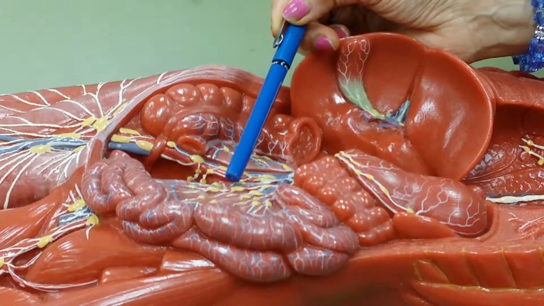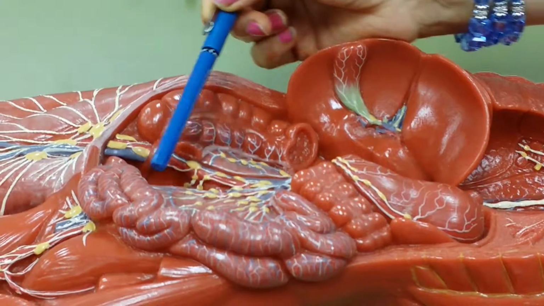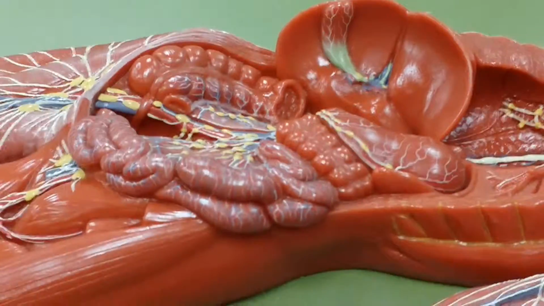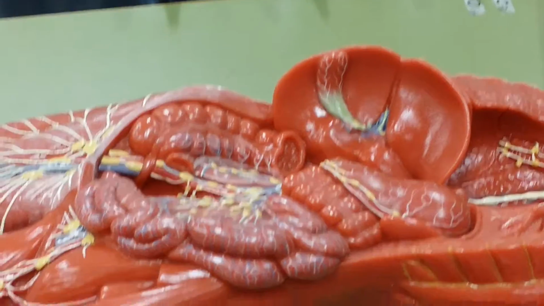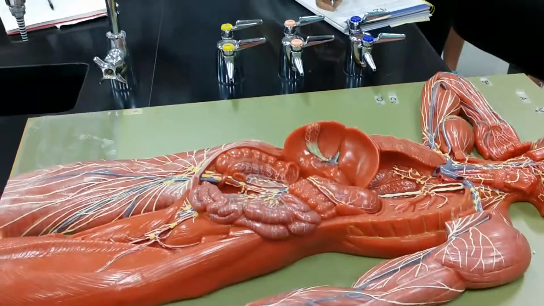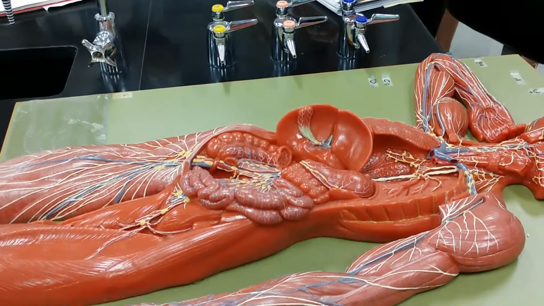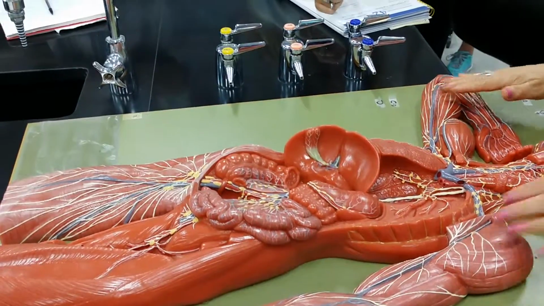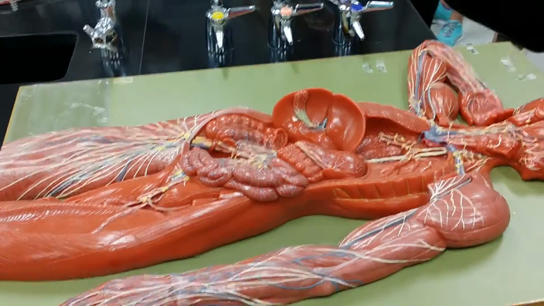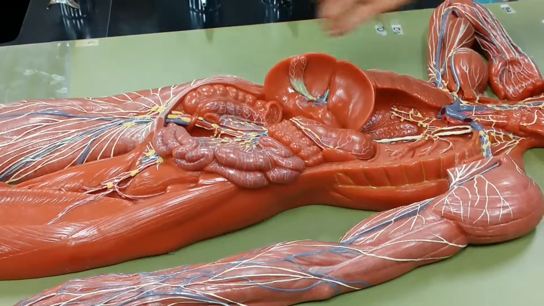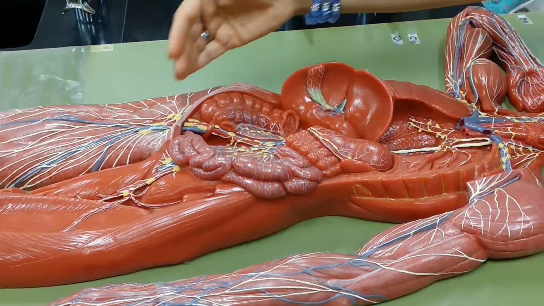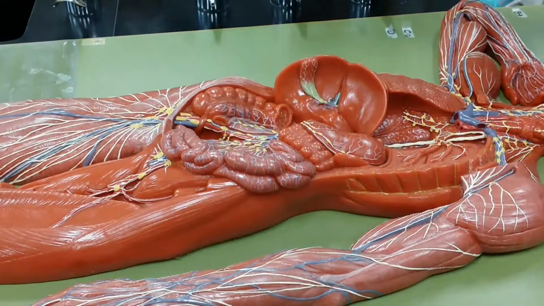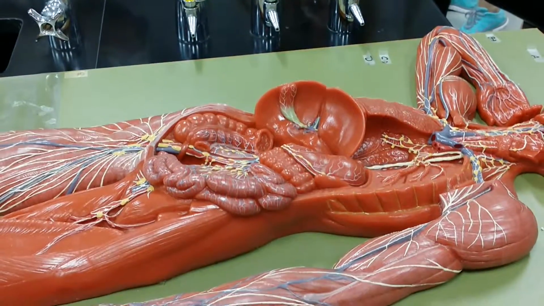Efferent of number 2 becomes afferent for number 3 because lymph is flowing in this direction. So the terminology of afferent, efferent is always with regard to a certain lymph node. But given the model, what do you do? You identify these as lymphatic vessels. And then specifically, if you're asked to identify them as efferent, afferent, then you always do it with regard to a lymph node. That's part 1.